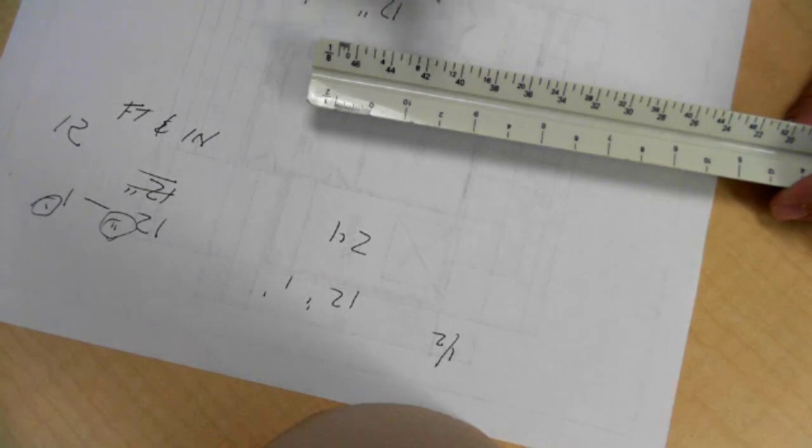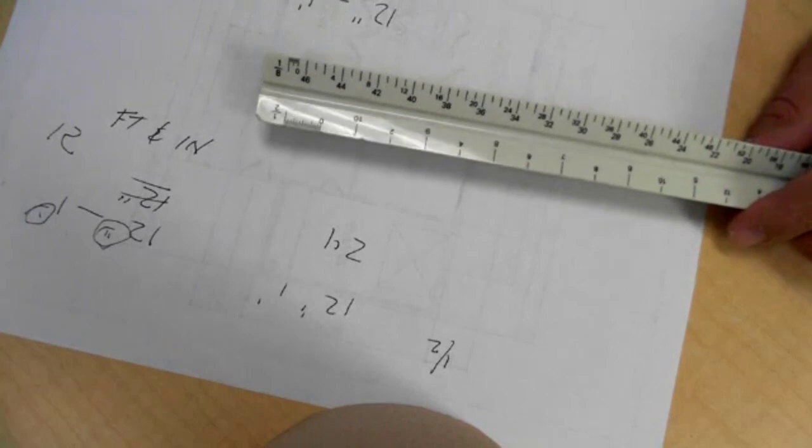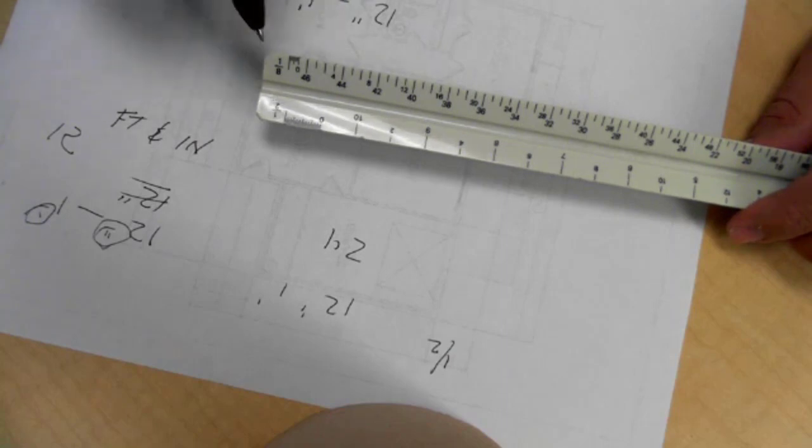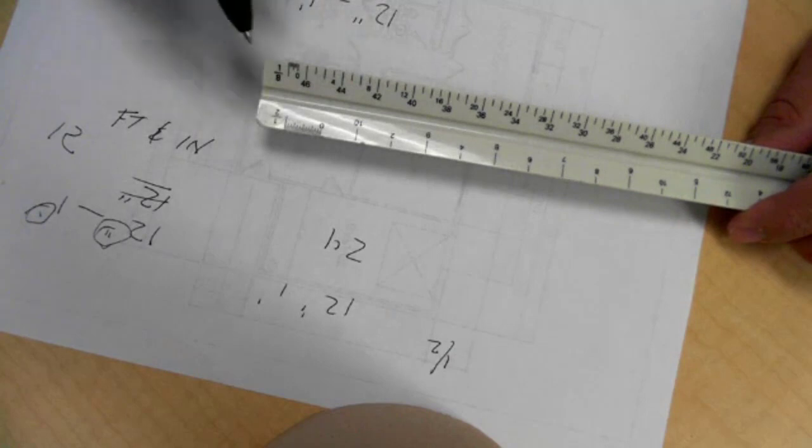Okay. Are you guys getting it? It might be a little bit confusing in the beginning, but it's just a matter of understanding the concept. We're good? Yes. Awesome.